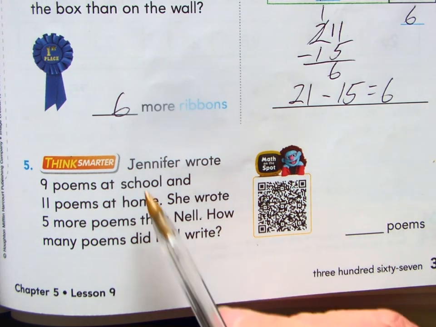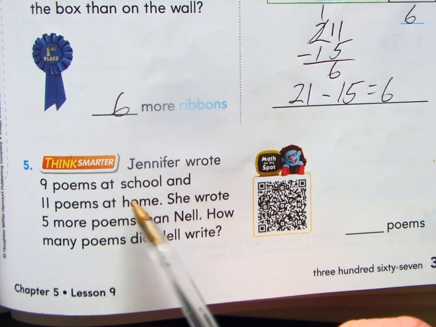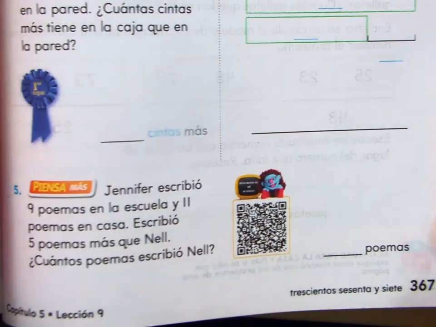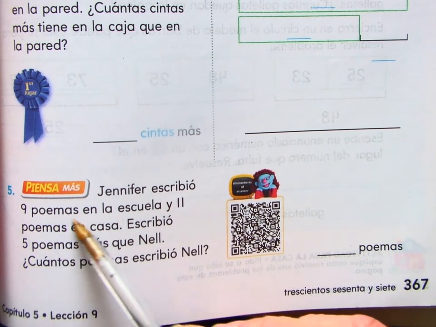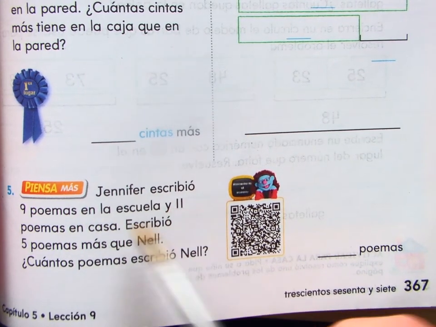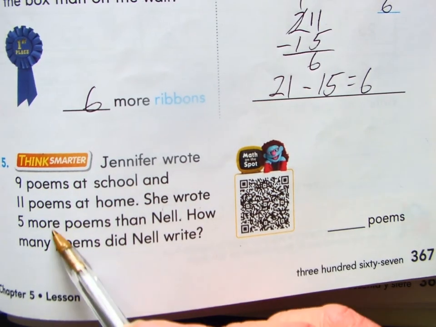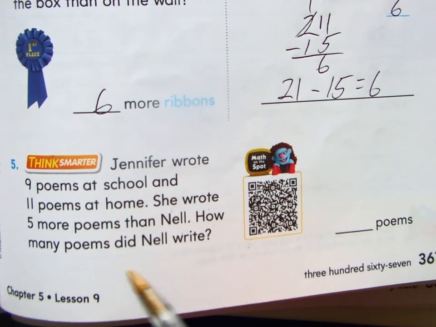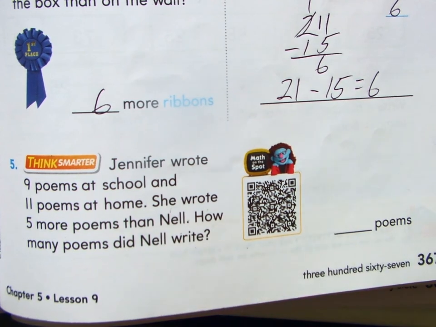Here we go. Jennifer wrote 9 poems at school and 11 poems at home. Jennifer escribió 9 poemas en la escuela y 11 poemas en casa. She wrote 5 more poems than Nell. Escribió 5 poemas más que Nell. How many poems did Nell write?